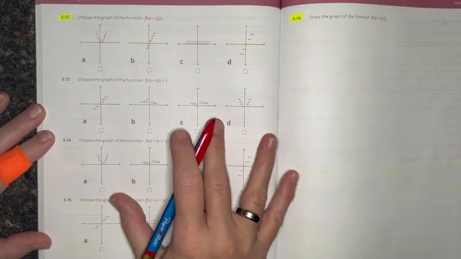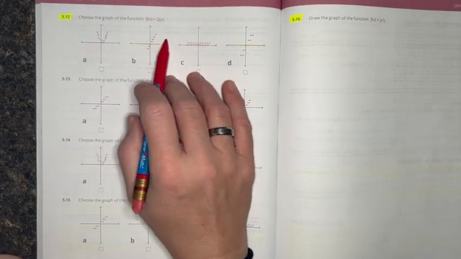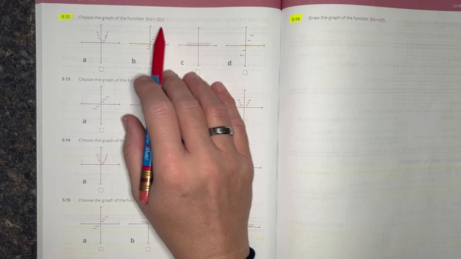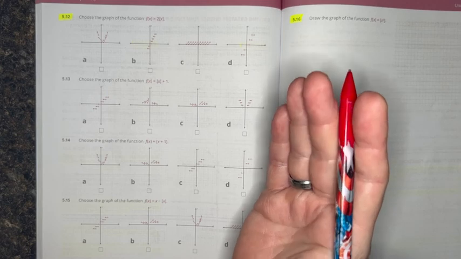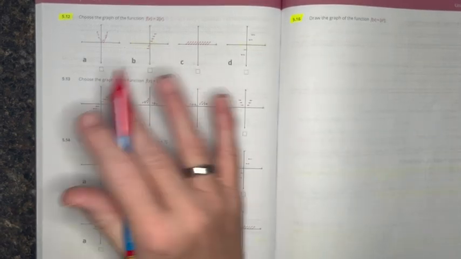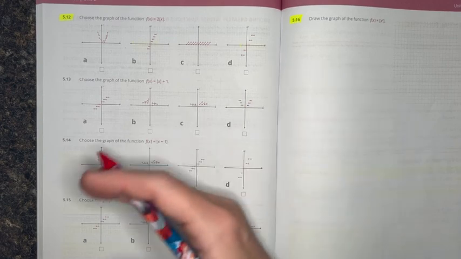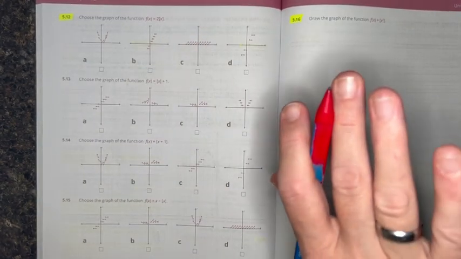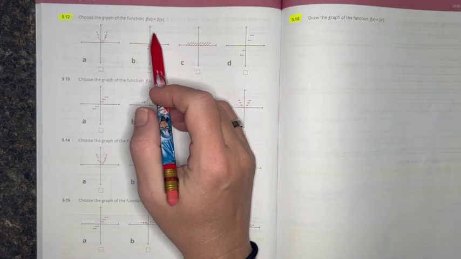We're going to do a couple of these together, and then we're going to do number 16. It says, choose the graph of the function f of x equals 2 times the greatest integer of x, or the step of x. Okay? So now, the step of x by itself is always just going to be an integer, right? It's always going to be 0, 1, 2, 3, 4, but we're doubling it.